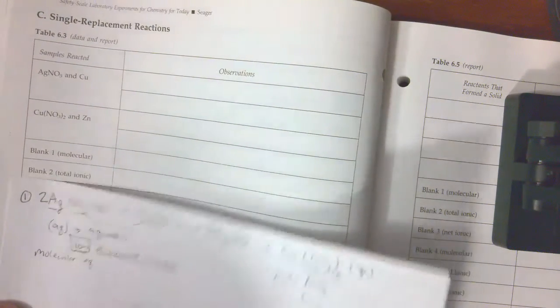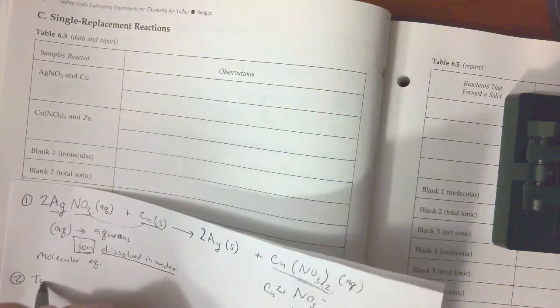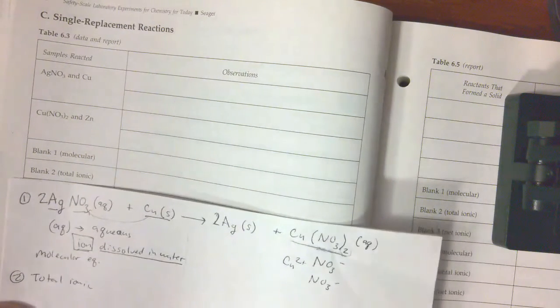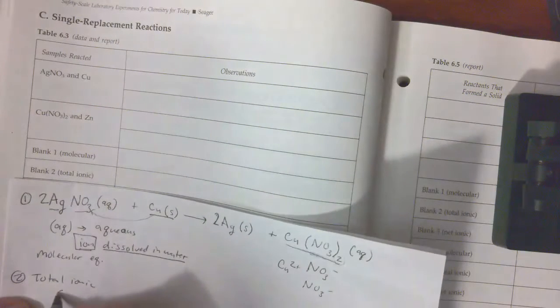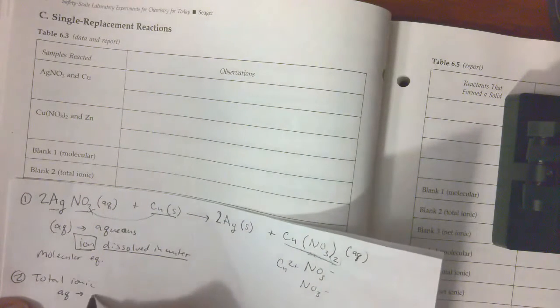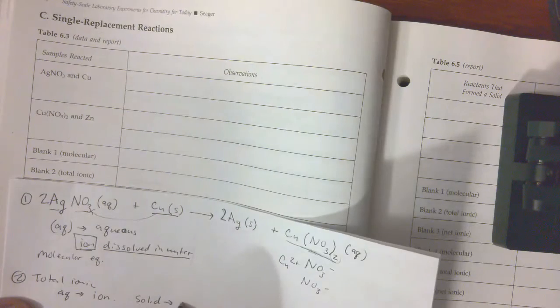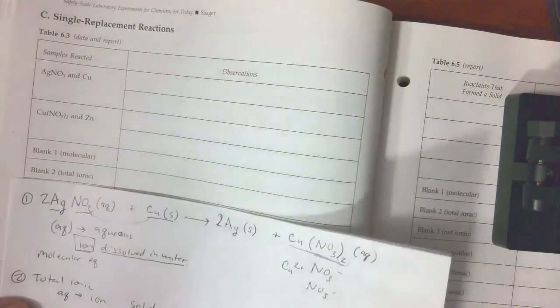Okay, blank 2 says total ionic. So we are going to break everything into its ions. If it's aqueous, then it's going to change into an ion. If it's solid, it stays as a solid.